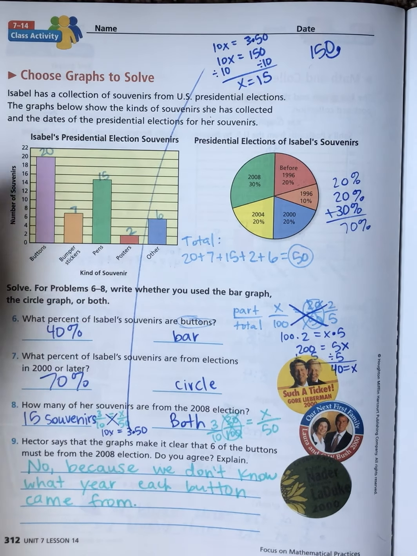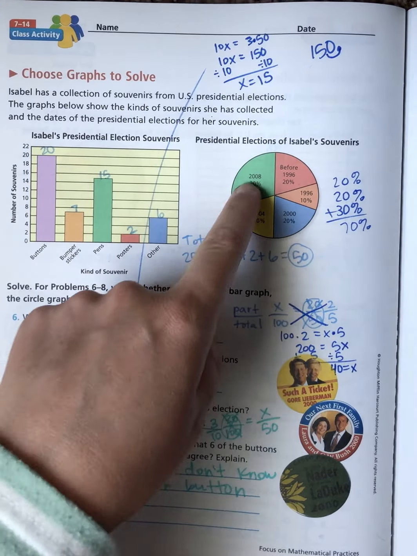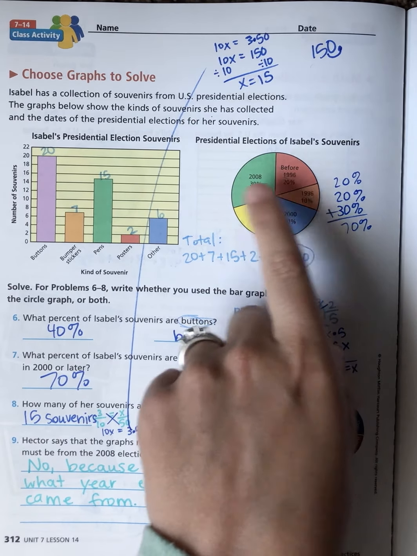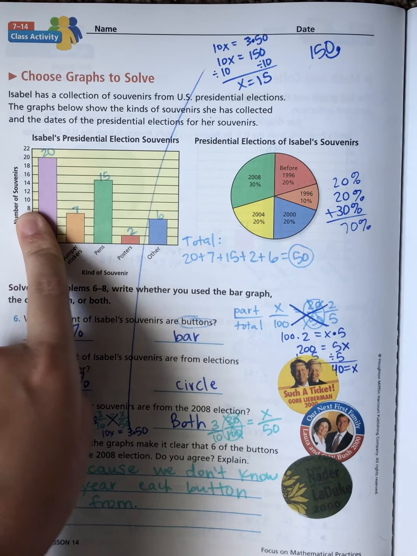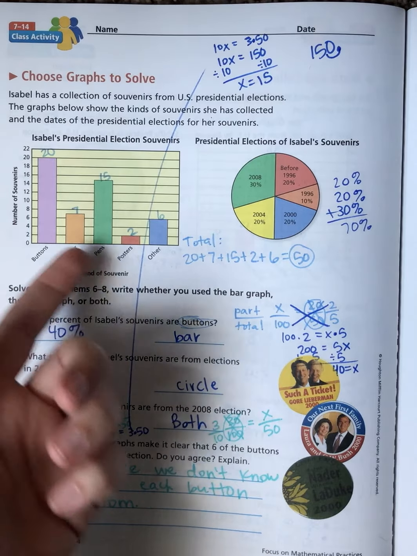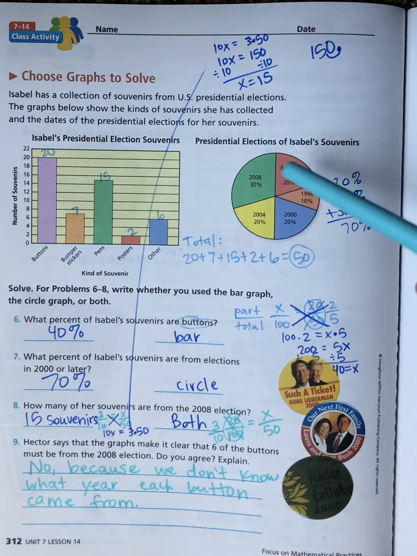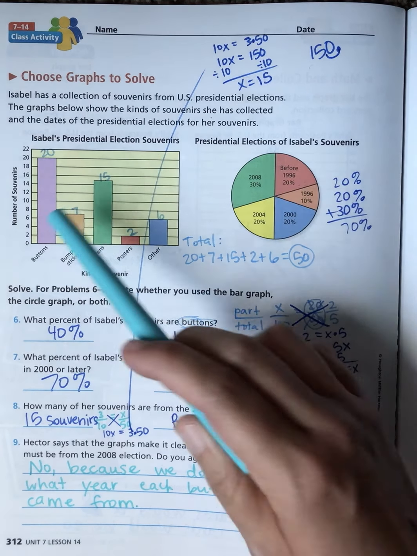Maybe 6 of the buttons were from 2008, but we don't actually know because 30% of all these souvenirs were from 2008, but maybe that was bumper stickers and posters, or maybe it was all pens. Like, we don't know. All this tells us is the year of the coin. It does not necessarily tell us that they were buttons or not.